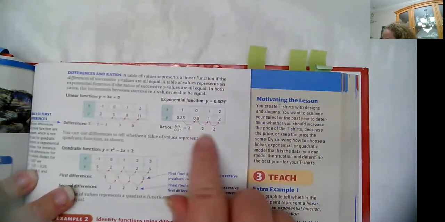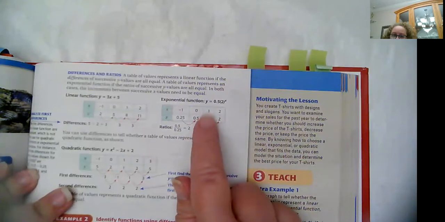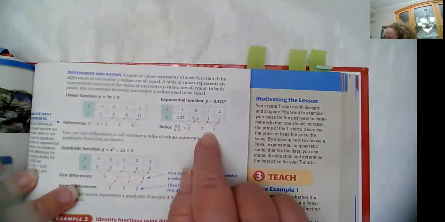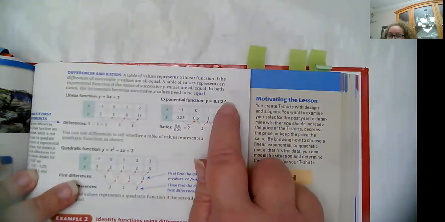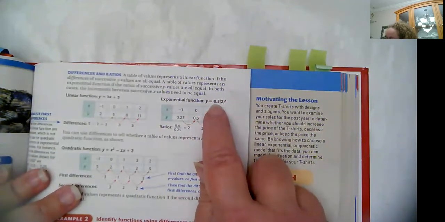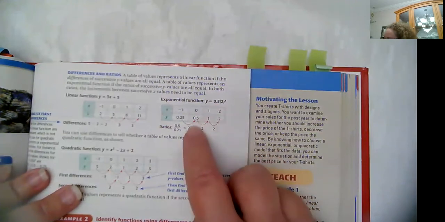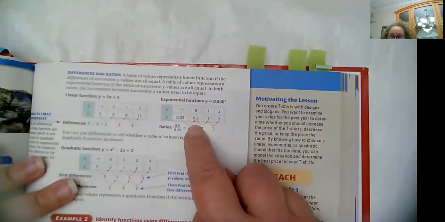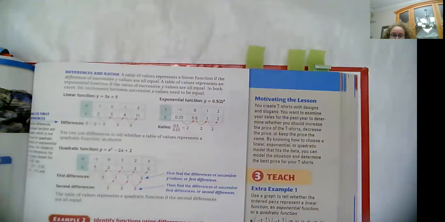So if the ratios come out to be the same, then you're dealing with an exponential function, which is this format. The 2 is represented as your b. That's what goes in parentheses and raised to the power of x. Then this a comes from the table where your x value is 0. This is 0.5. So that's where the a comes from.